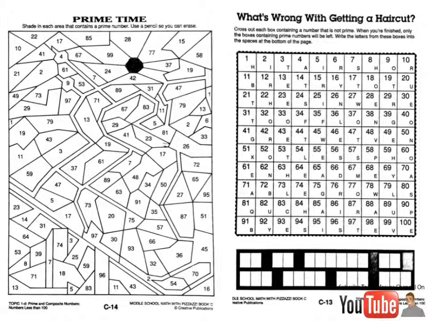It says in the directions, cross out each box containing a number that is not prime. So when it's not prime, it's composite. When you are finished, only the boxes containing prime numbers will be left. Write the letters from these boxes in the spaces at the bottom of the page. So right down here, when we're done finding all the prime numbers, we'll be able to see it.